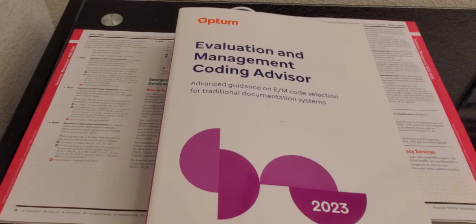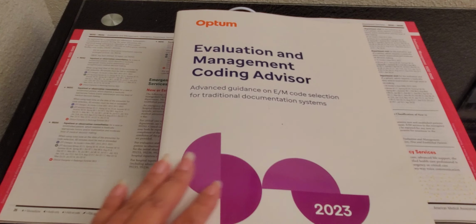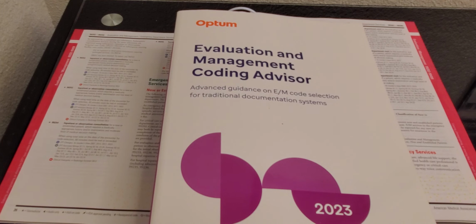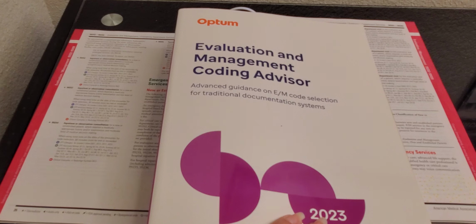Go to the public library and see if they have this book, okay? Go on eBay, go on abebooks.com and see if they have it for a cheaper price. If you need to get an older book, just know that evaluation and management has changed. That's why I'm strongly recommending that you get the 2025 editions, okay?